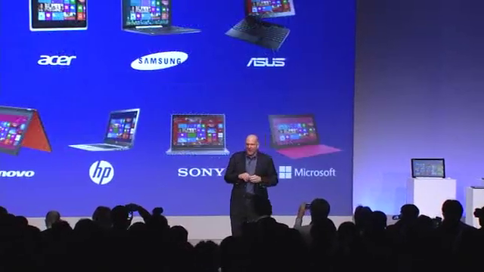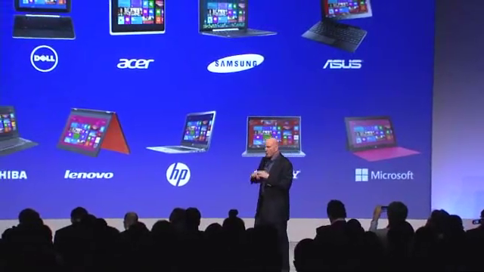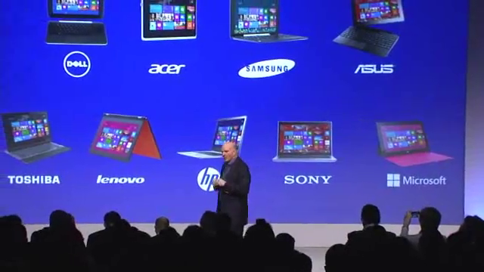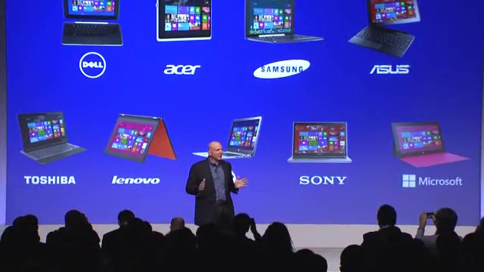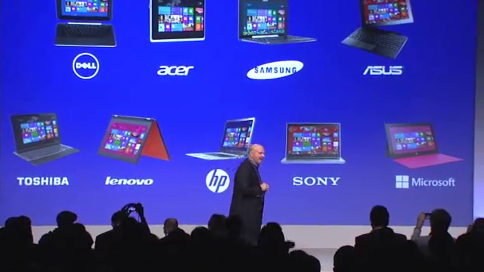We've grown very fond of this term, Windows Reimagined. You heard it today, and you're certainly going to hear it in our ads. It's a bold and innovative set of work that we've done in Windows 8, and I think that phrase, Windows Reimagined, really captures what our team set out to do with Windows 8.